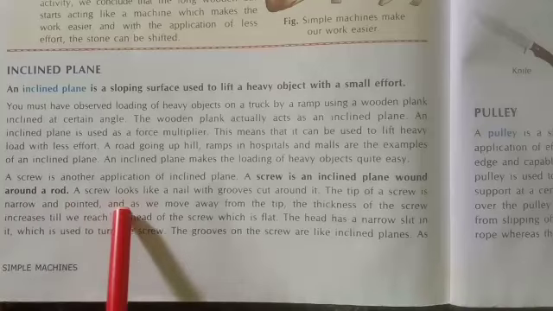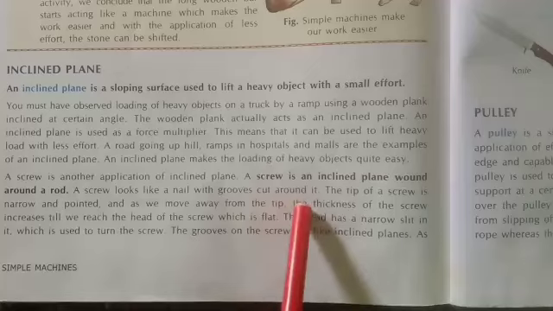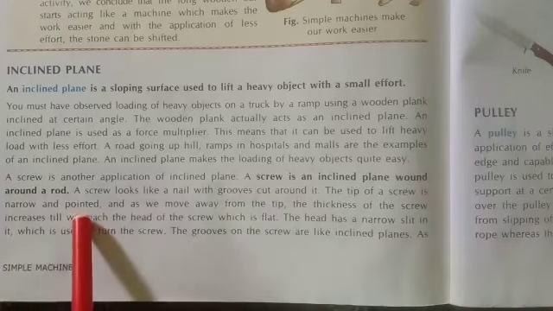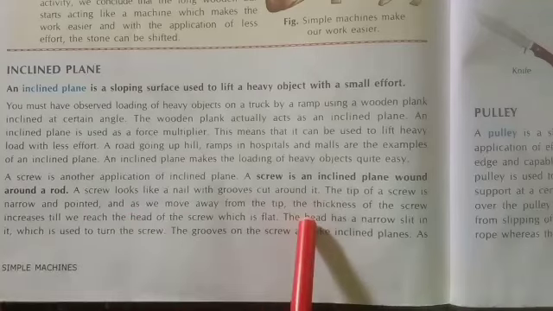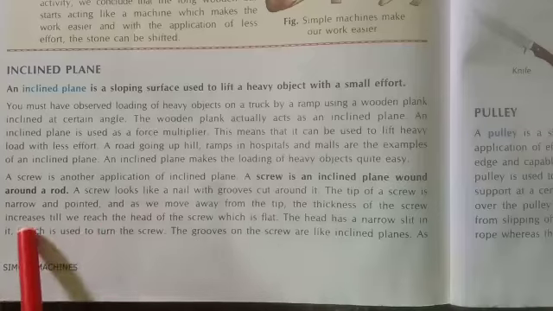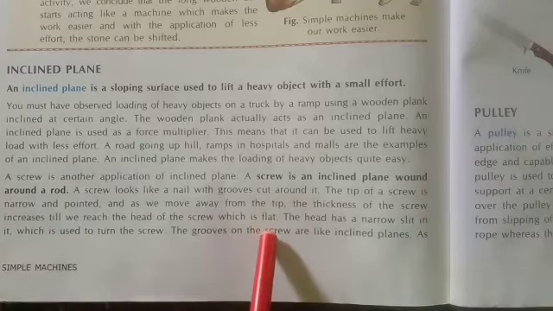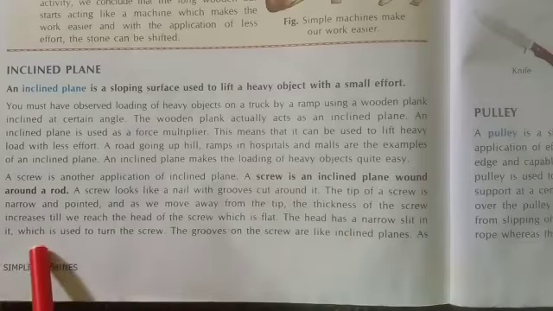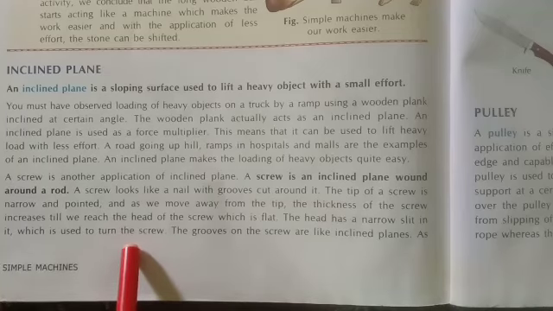A screw looks like a nail with a groove cut around it. The tip of a screw is narrow and pointed, and as we move away from the tip, the thickness of the screw increases till we reach the head of the screw, which is flat. The head has a narrow slit in it, which is used to turn the screw. This is all about one example of inclined plane.